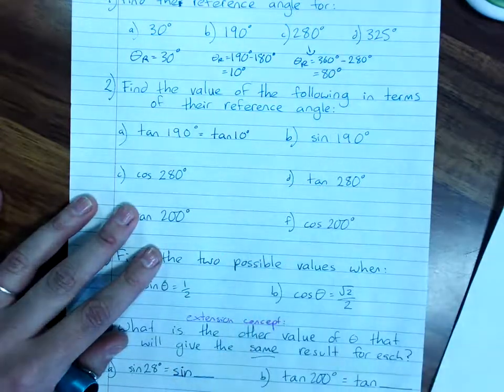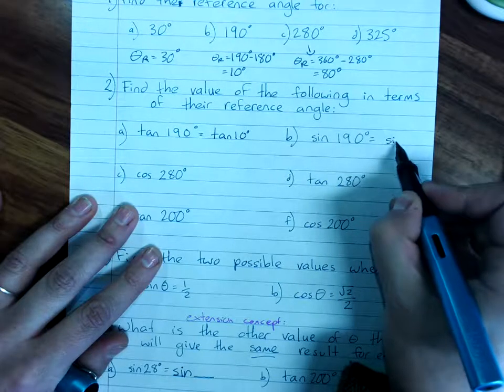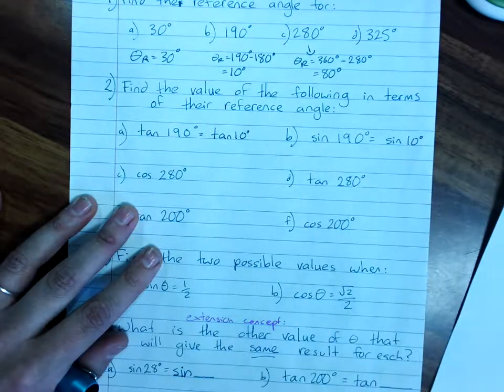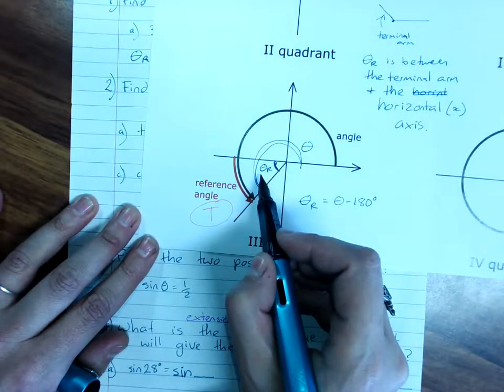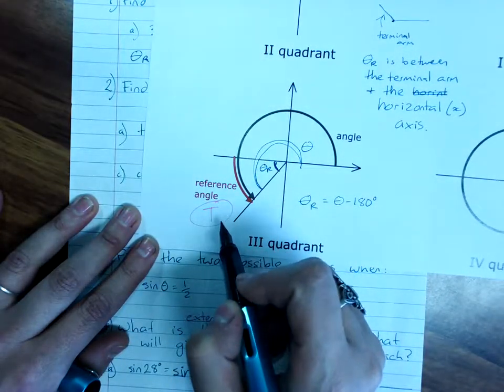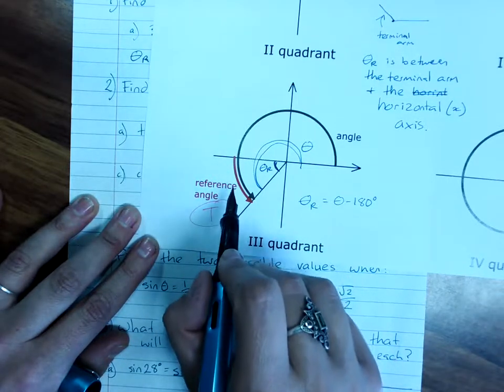Sine 190, however, it's still going to be 10 degrees, sine of 10 degrees, but around here when I'm looking at 190 degrees, only tan is positive. So sine 190 should be negative.